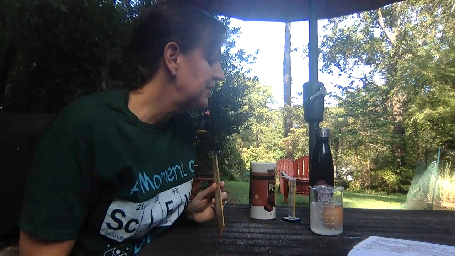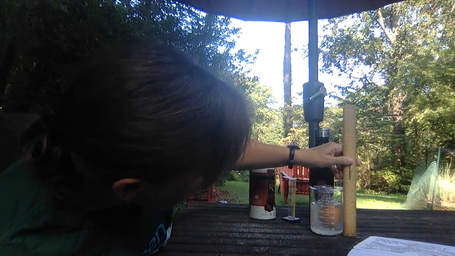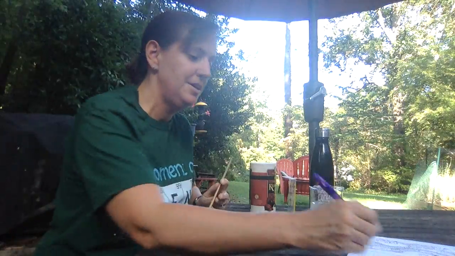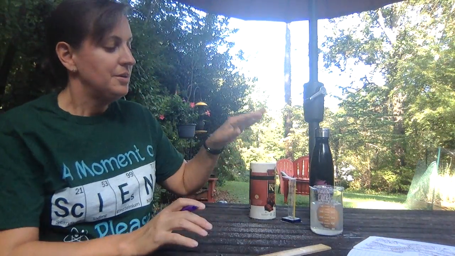Oh, it is definitely rising to the top now. So the top of the egg is all the way now up to the top, which is 7 centimeters. So I can definitely see that if my hypothesis was the higher the salinity, the easier it is for something to float, I was right on, because that just definitely happened.